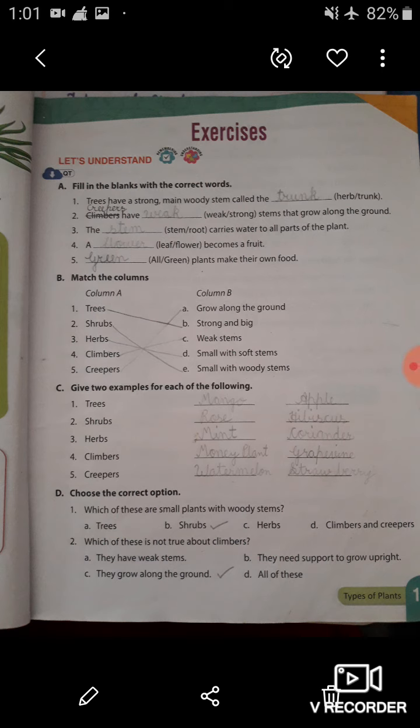Choose the correct option. So students, in this type of questions, there are 4 options given in each question. So you have to read the question first carefully, and you have to answer the correct option.